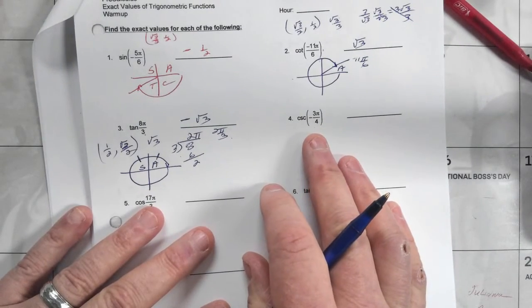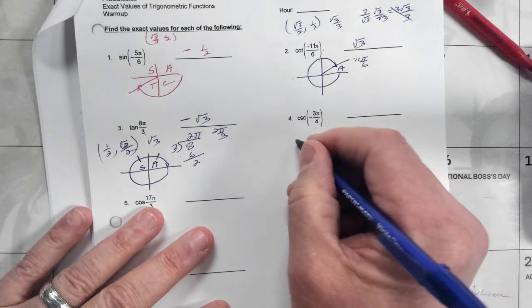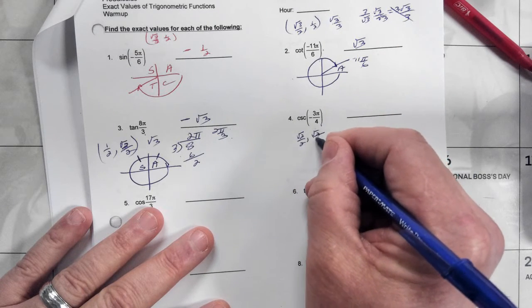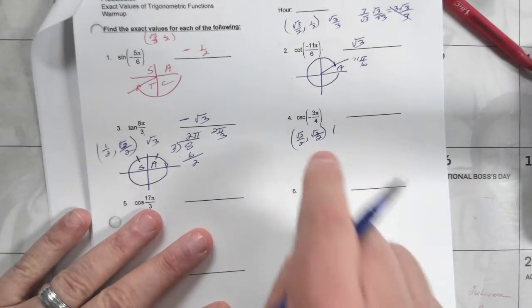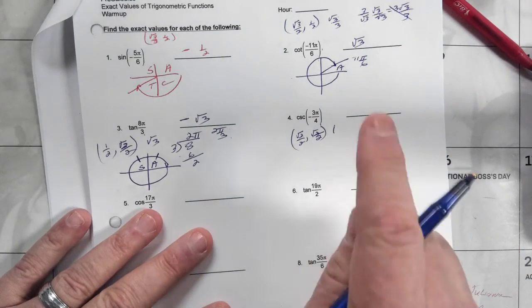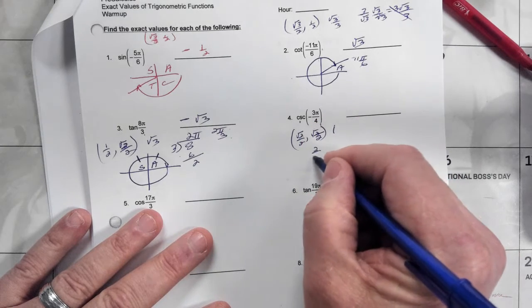Cosecant. Reciprocal of sine. We know at pi over 4 we got root 2 over 2, root 2 over 2, and 1. I know the first quadrant. That's what I learned. That's what I was talking about. The cosine is root 2 over 2, and so is the sine. The cosecant's reciprocal is 2 over root 2.